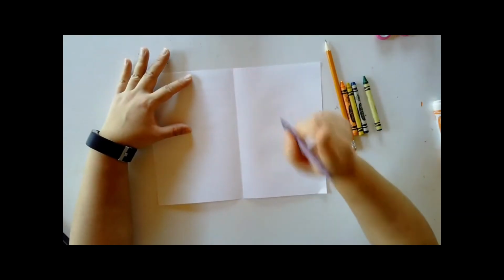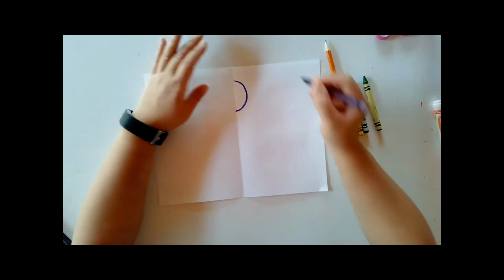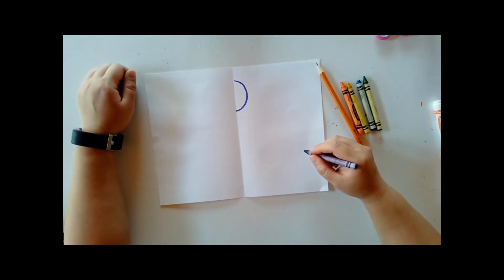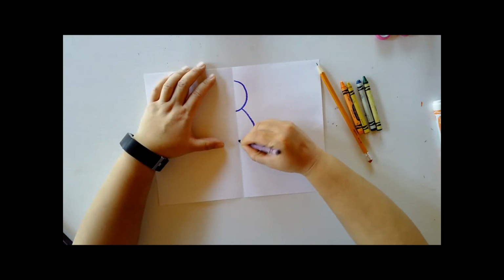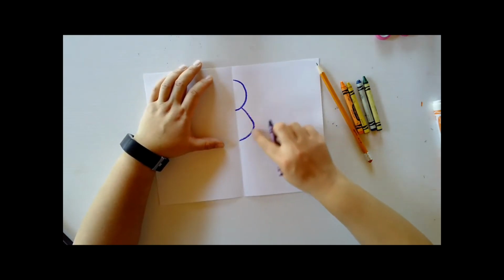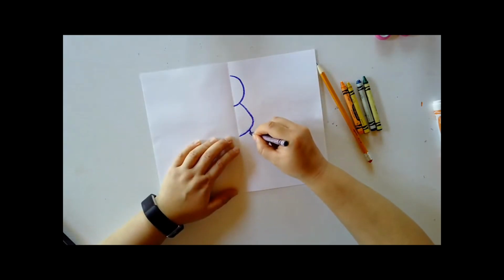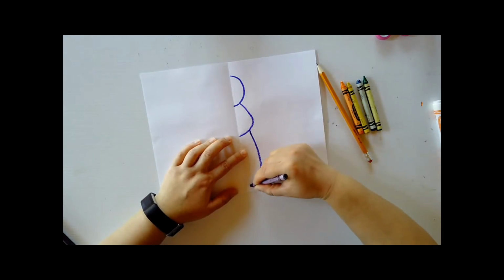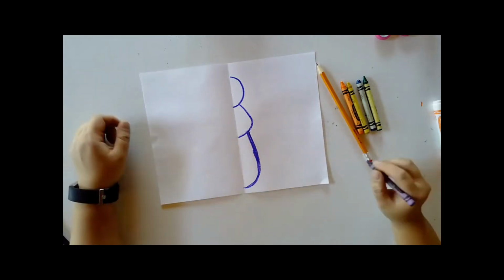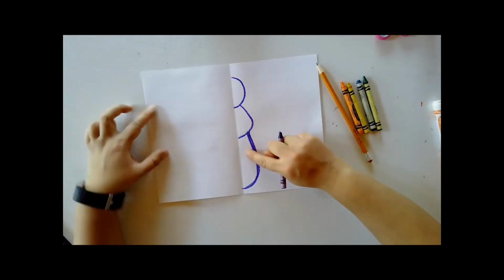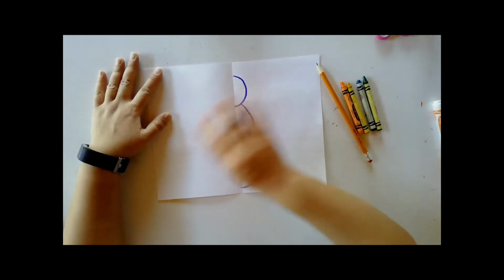So I'm thinking about my three parts of my insect. Head, I'm only going to draw a half circle for one side of my head. Thorax, I'm going to make that kind of like an angular shape. And the last part, of course, is the abdomen. And that part I'm going to make a little bit longer. All right, so I have head, thorax, abdomen. This side is empty. We're going to transfer this part over there.